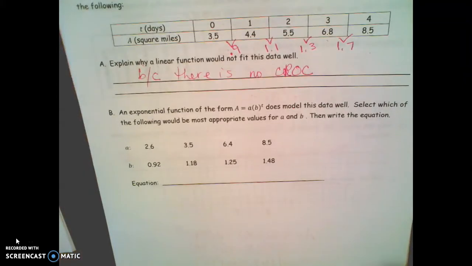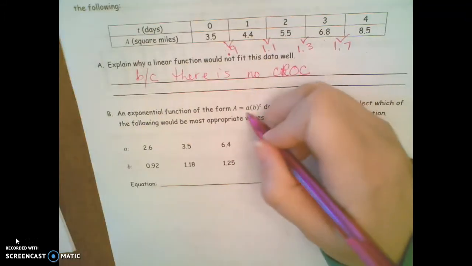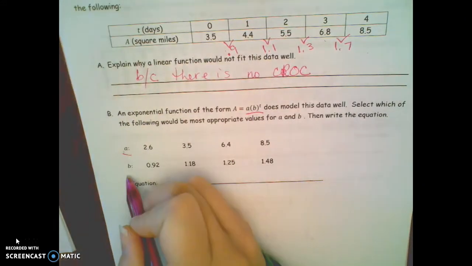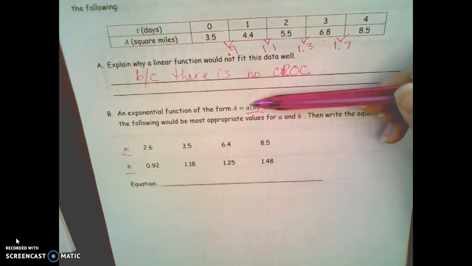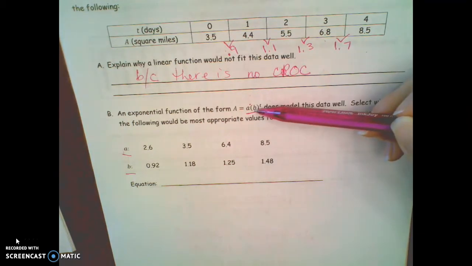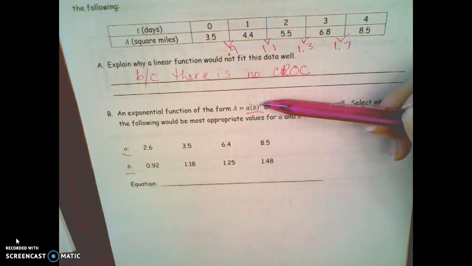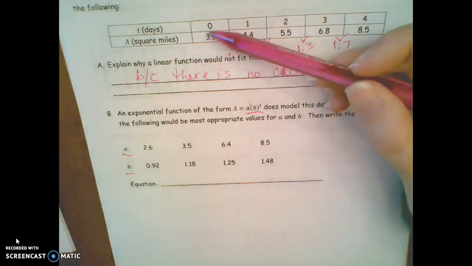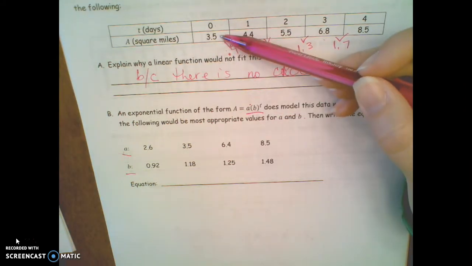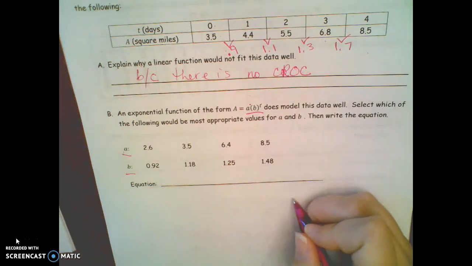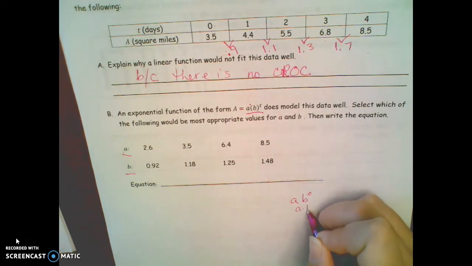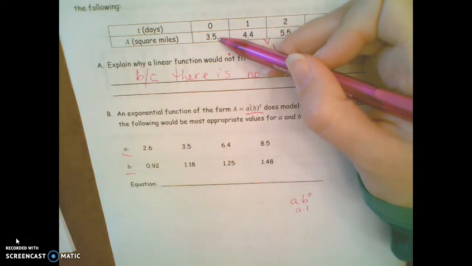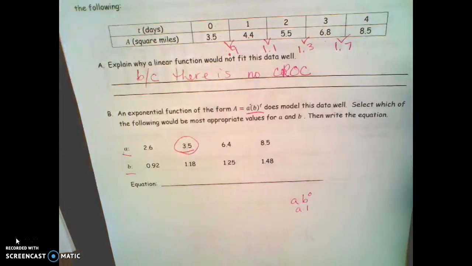Okay, so they're saying that an exponential function does fit this data well. And we've got this format, and we have these choices for A, and we have these choices for B. Okay, so A is actually going to be really easy, and here's why. When I have anything to the 0 power, that makes it 1. So when this is 0, this is going to be A. Let me show you. If I have anything times A and then B to the 0, that's A times 1. So if I have 0, 3.5 is going to be my A. So that's going to be my A.